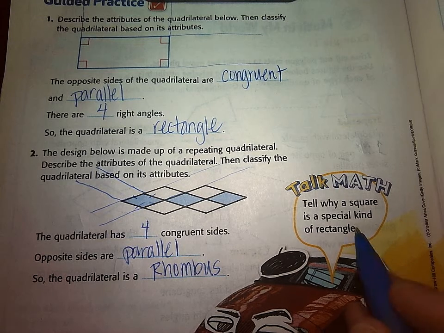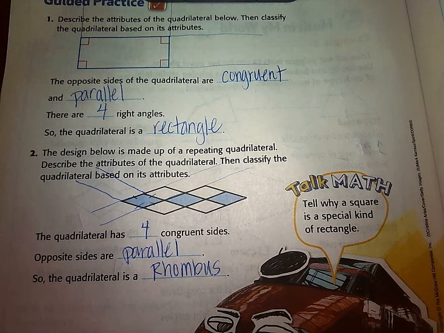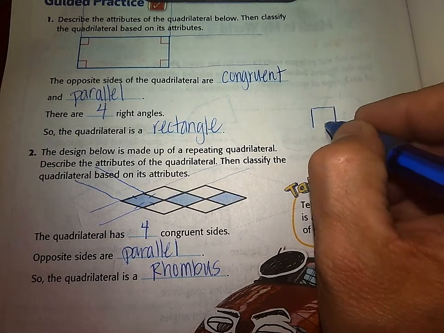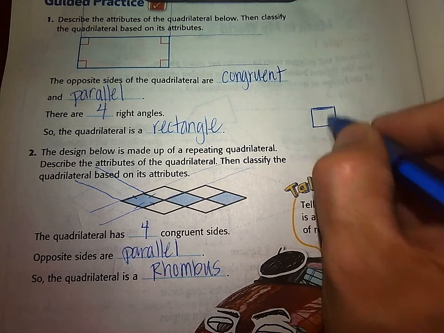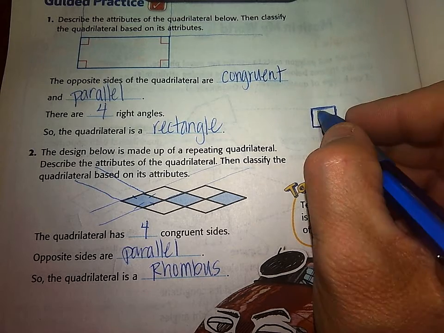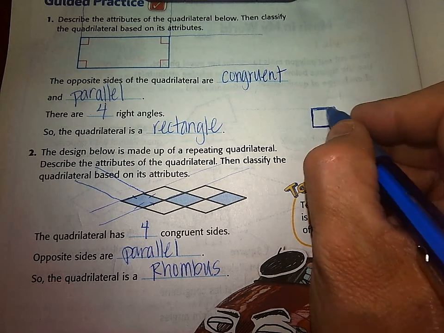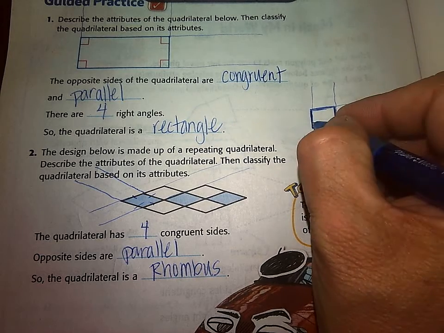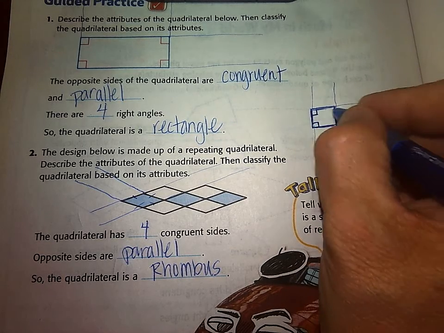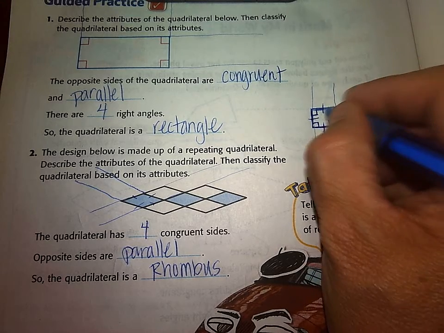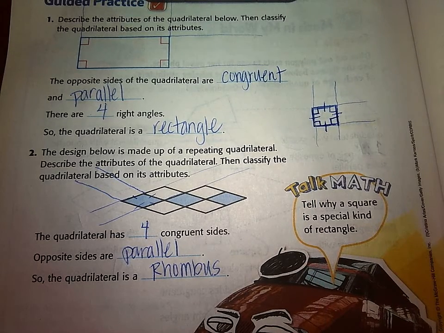Why is a square a special kind of rectangle? So remember, a rectangle has opposite sides congruent, the same length. Opposite sides are parallel. They'll never cross if you kept the lines going. And it has right angles. Well, the only difference between that and a square is that all four sides are the same length. So it is a special rectangle.